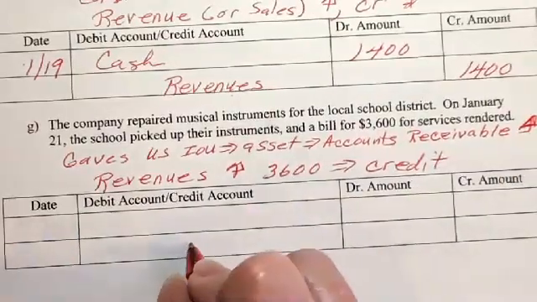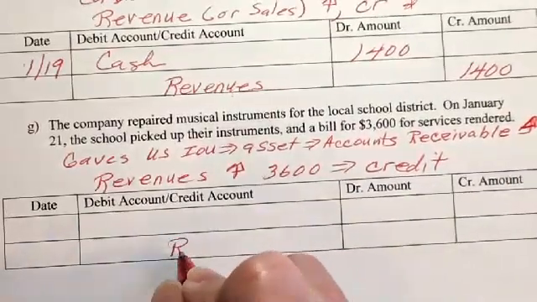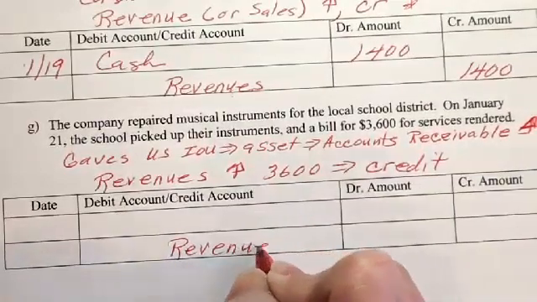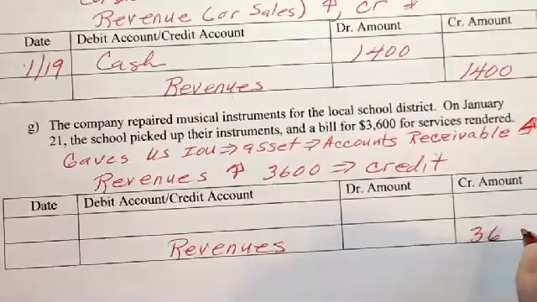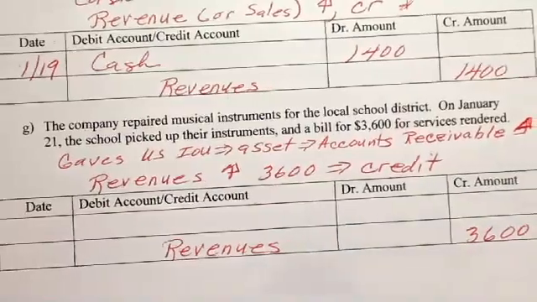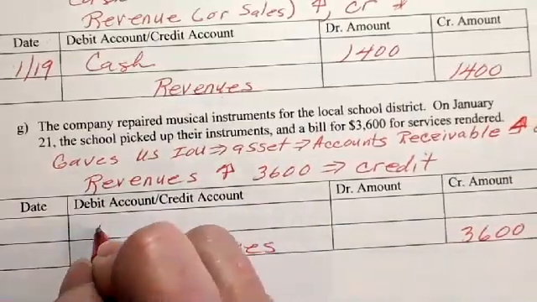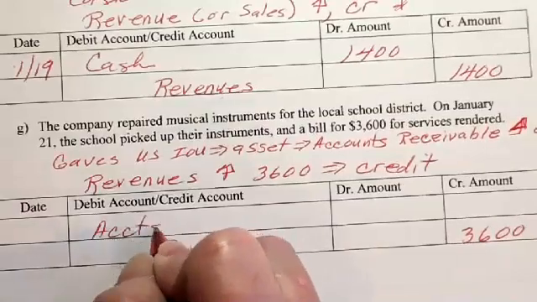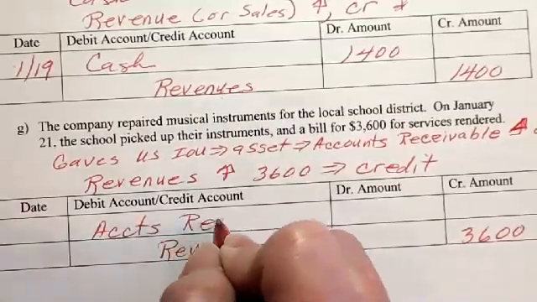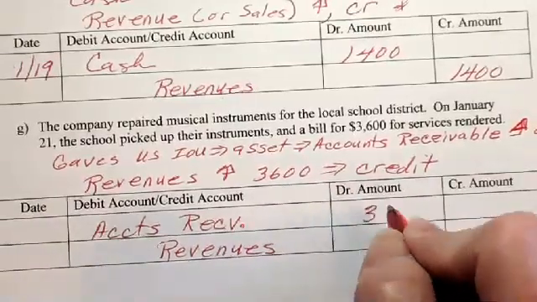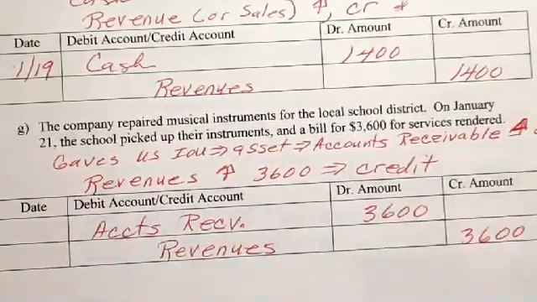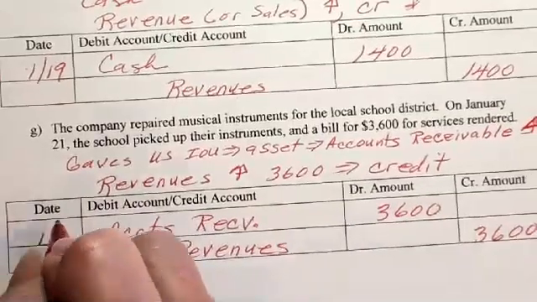So we have revenues for $3,600. And this is accounts receivable. I'm going to abbreviate a little bit because I never remember the I before E and I get tired of saying it in my head. 3,600, and that would be on the 21st.